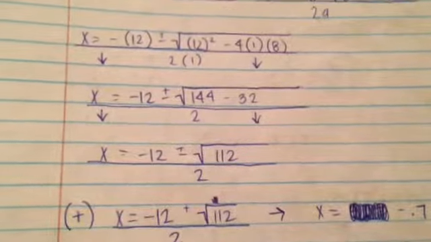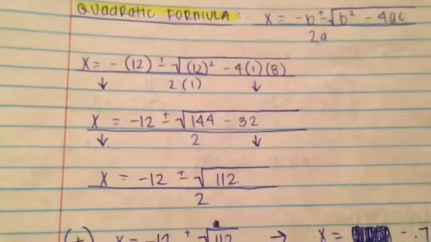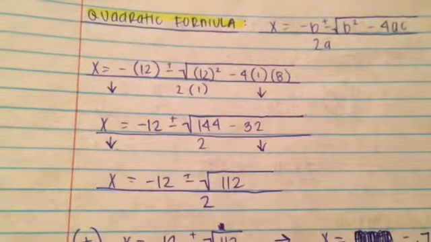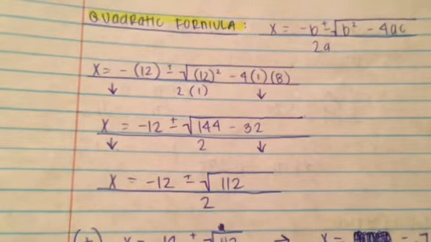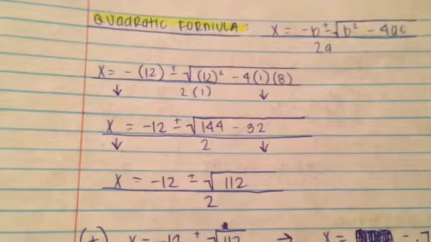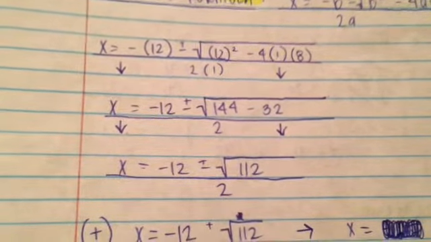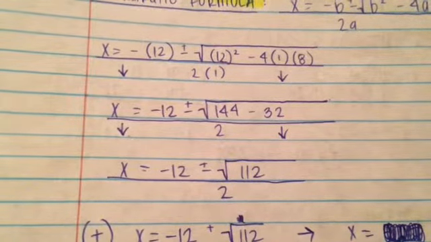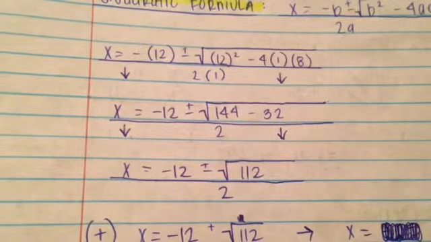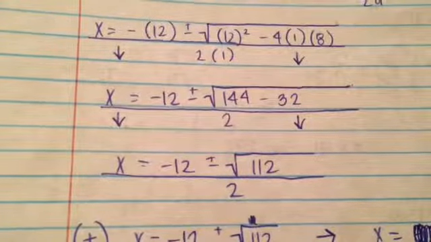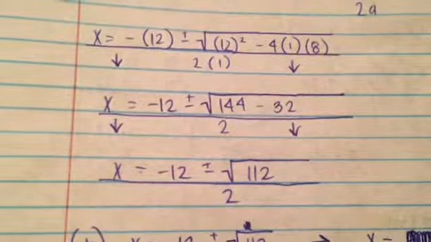So what you do is plug those values into your formula, and you get x equals -12 plus or minus the square root of 12 squared minus 4 times 1 times 8, all over 2 times 1. If you simplify everything, you get x equals -12 plus or minus the square root of 144 minus 32, over 2. If you simplify again, you get x equals -12 plus or minus the square root of 112 over 2.